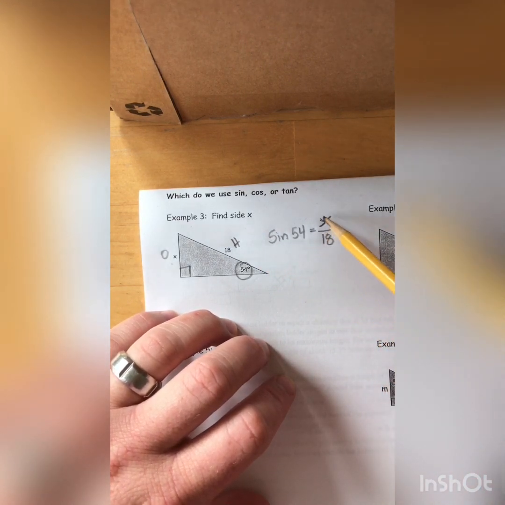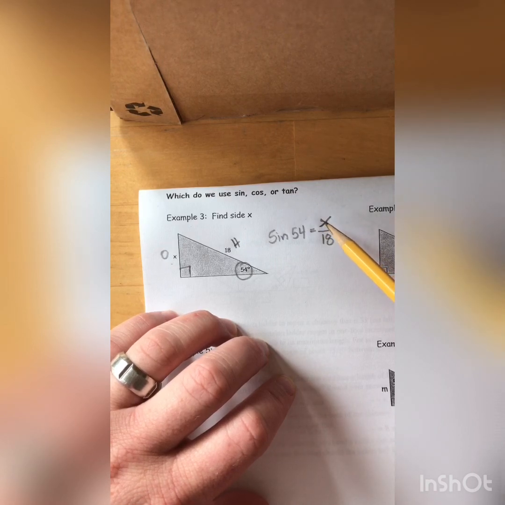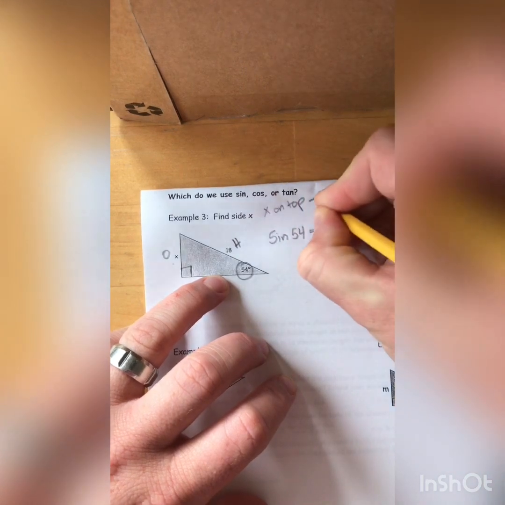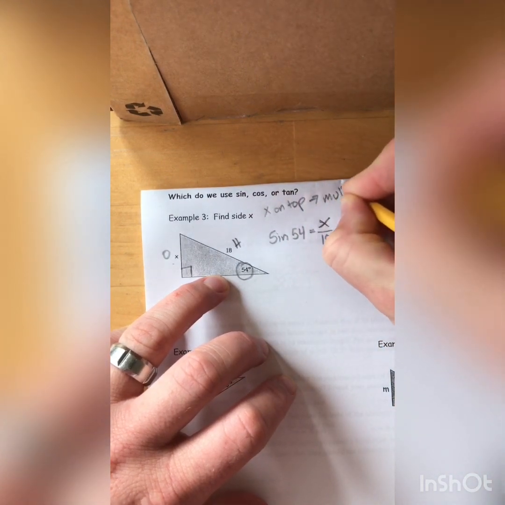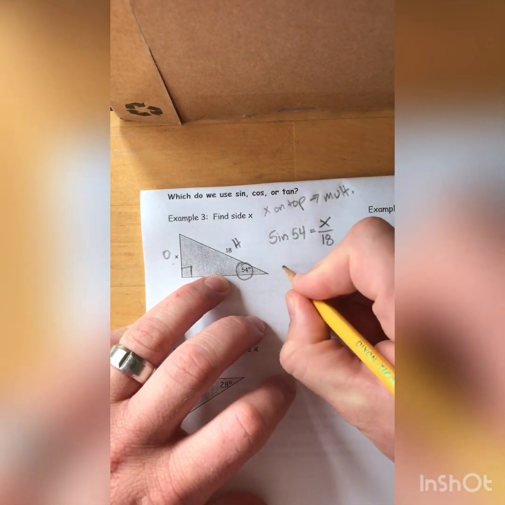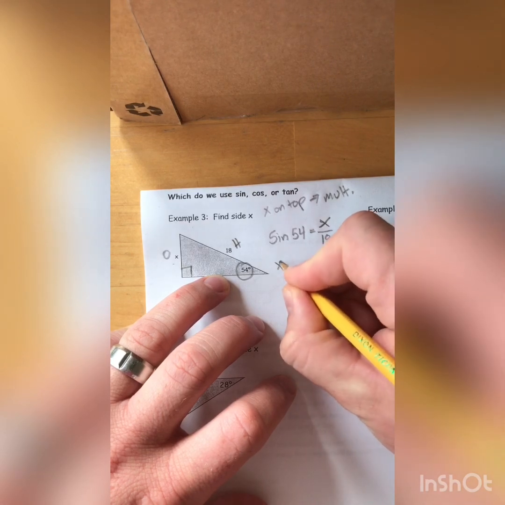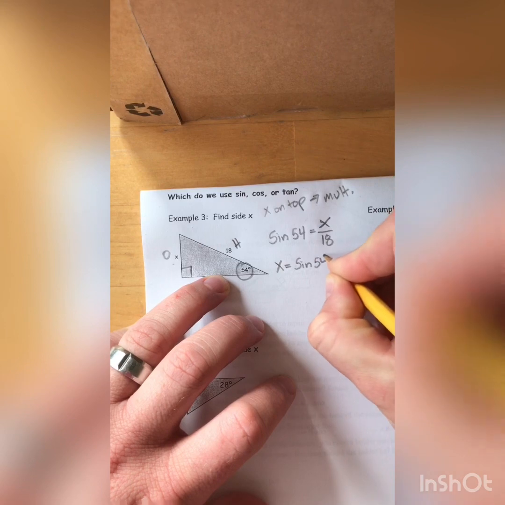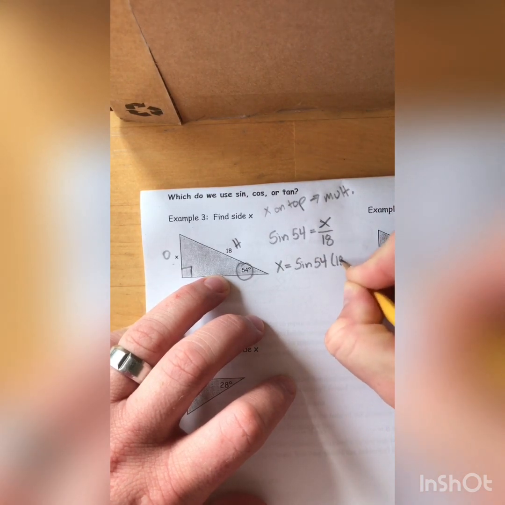Now the next one, guys, this is what we do when X is on top. Here's a little trick for you, okay? When X is on top, you multiply the other two pieces, okay? So again, X on top, then you multiply. We take these other two pieces, we put them together, we multiply them, and you can do this in just about any calculator, y'all, okay? So here, X is going to equal the sine of 54 times 18, okay?